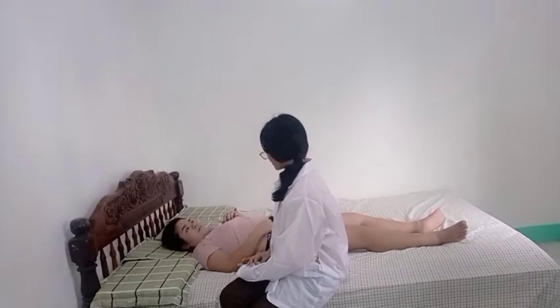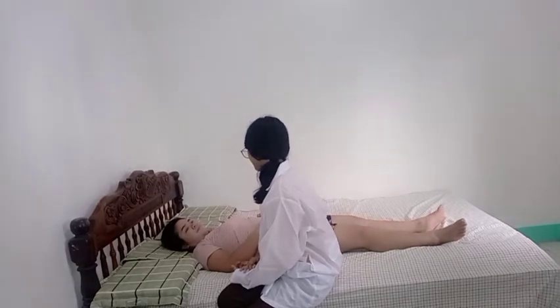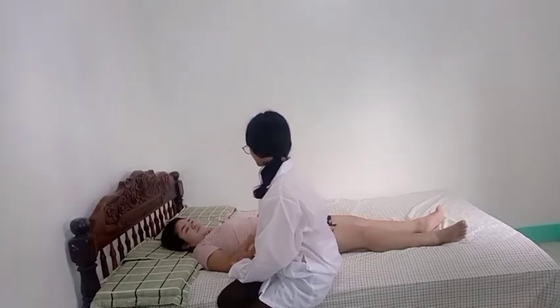Percussion. Percussion is used to assess density of underlying structures, areas of tenderness, and deep tendon reflexes or DTRs. There are 3 types of percussion: the direct or immediate percussion, indirect or mediate percussion, and fist or blunt percussion.